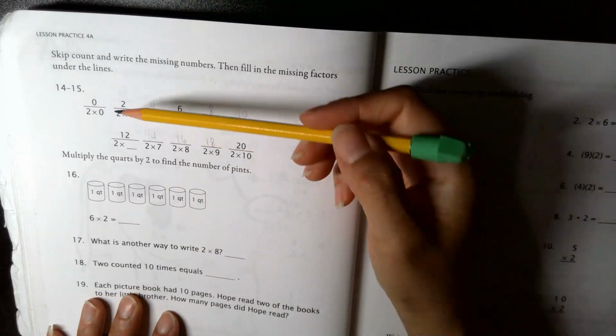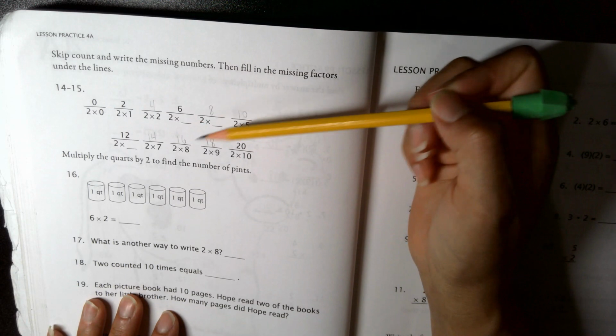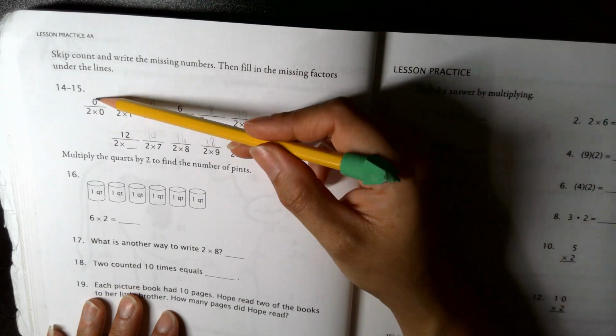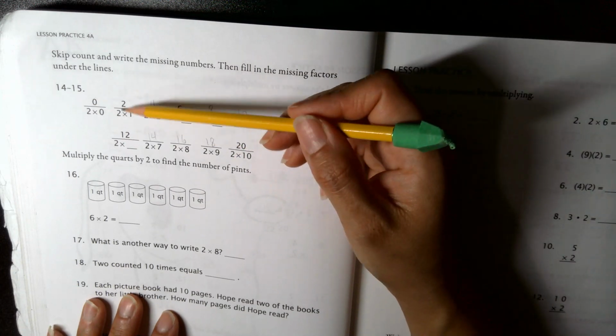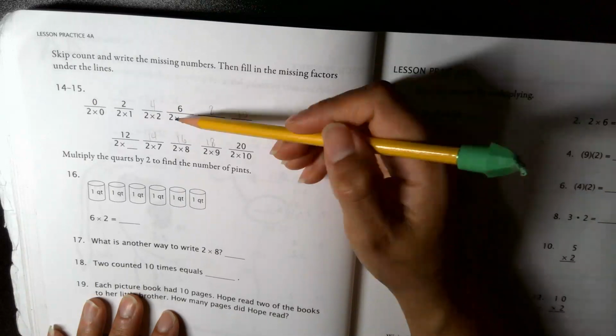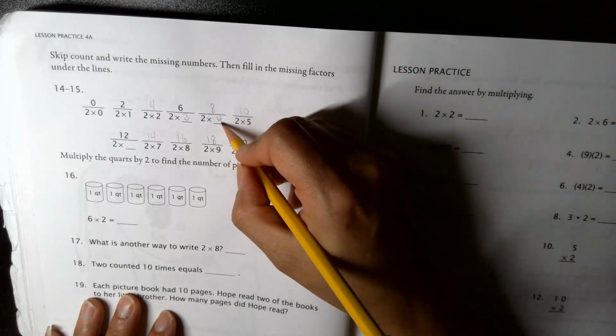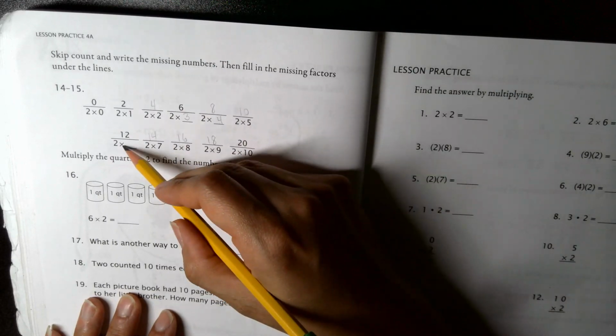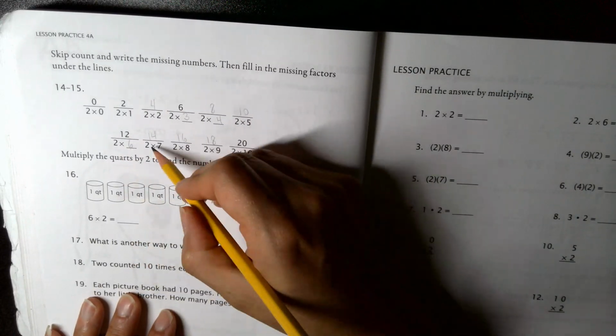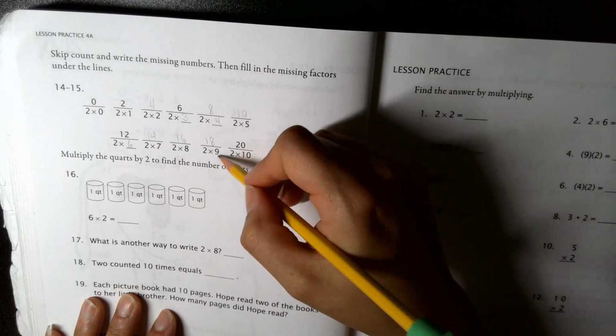Now we go back and we fill in our blanks that we have here. So this is 2 times 0, 0, 2 times 1 is 2, 2 times 2, 2 times 3, 2 times 4, 2 times 5, 2 times 6, 2 times 7, 2 times 8, 2 times 9, and 2 times 10. So that's all done and filled in.